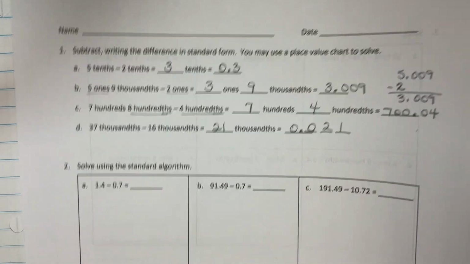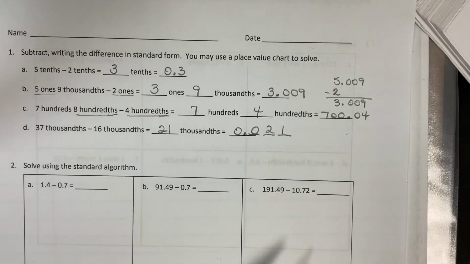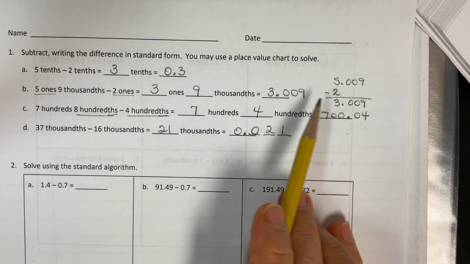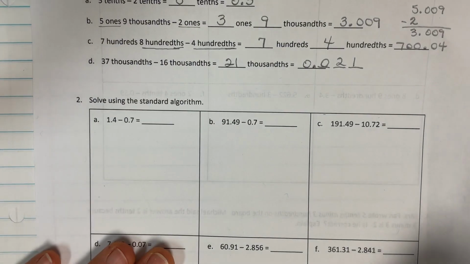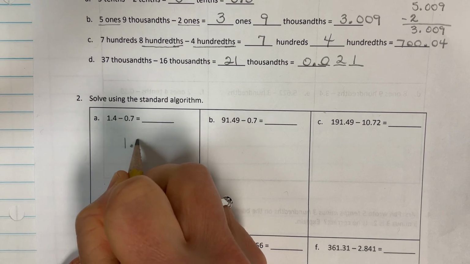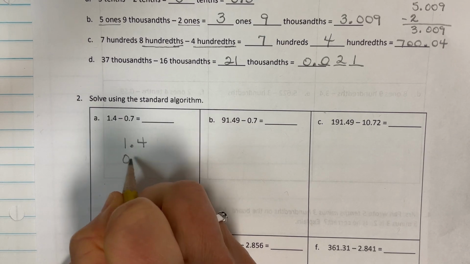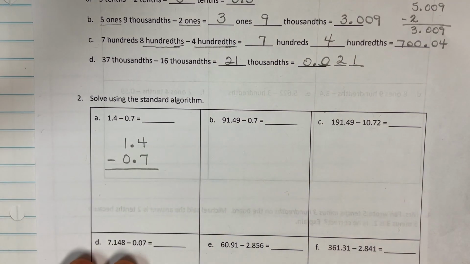Now let's look down here. This is where we just solve using the standard algorithm, where we line up our numbers. In this first one, if I write it vertically, notice I line up the decimal point because it lines up my digits in the right places.